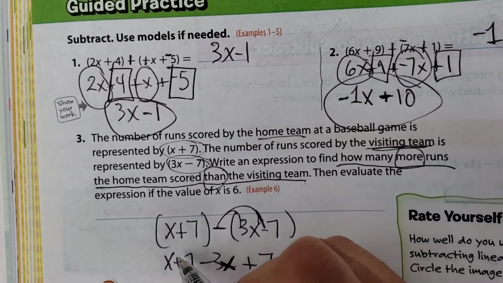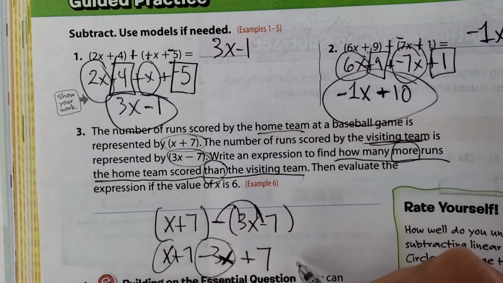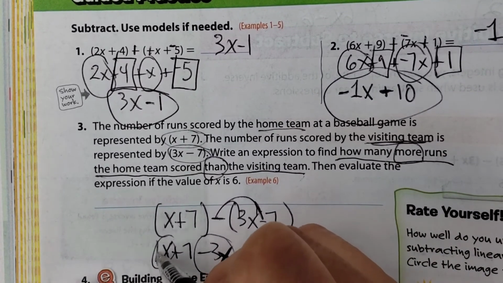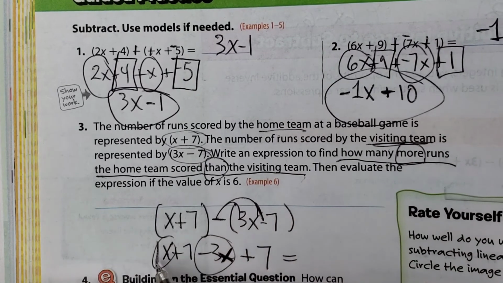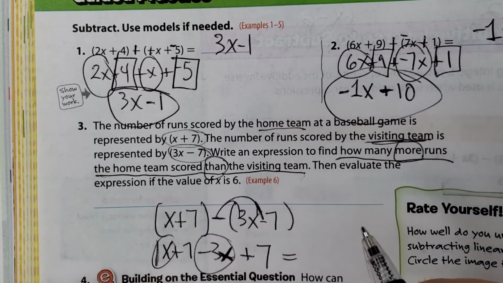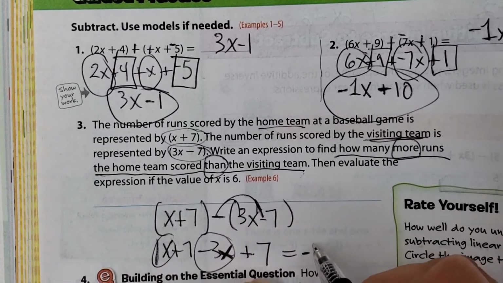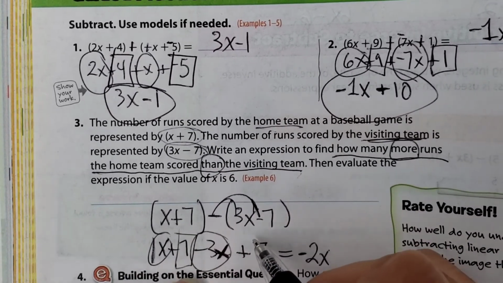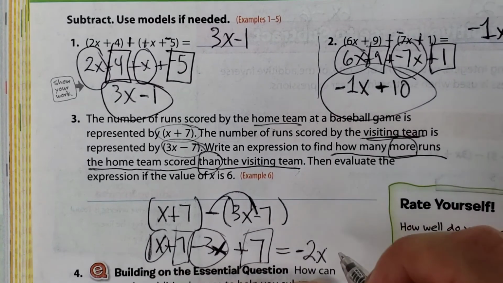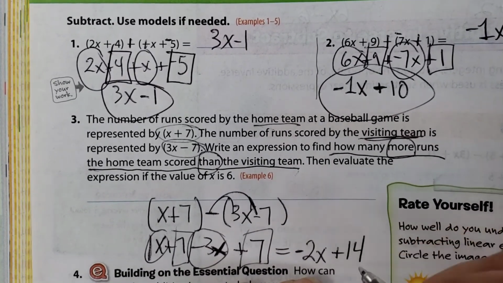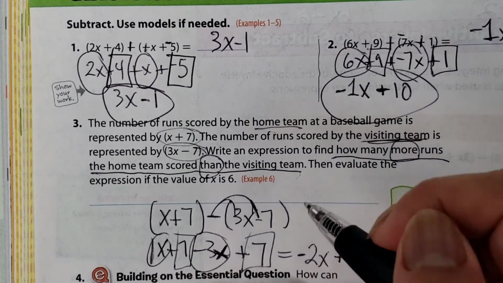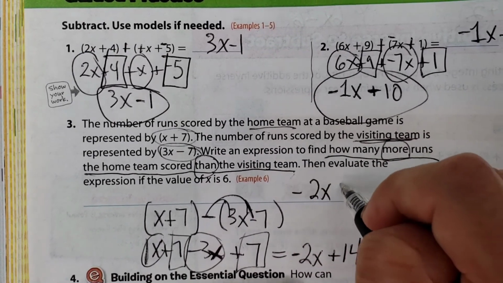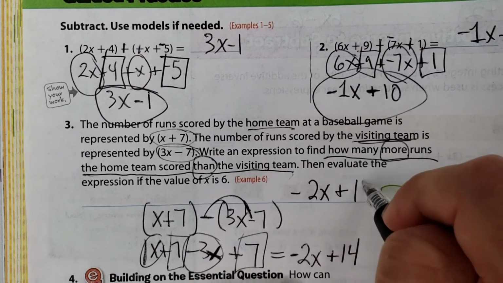And so then your like terms, x and negative 3x. Remember, there's a 1 here, but you don't have to write it if you don't want to. Just remember there's a 1 there. 1 minus 3 is negative 2. So it's negative 2x. And then 7 plus 7 is 14. And so the answer is negative 2x plus 14.